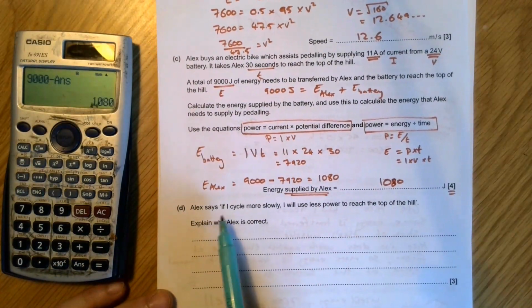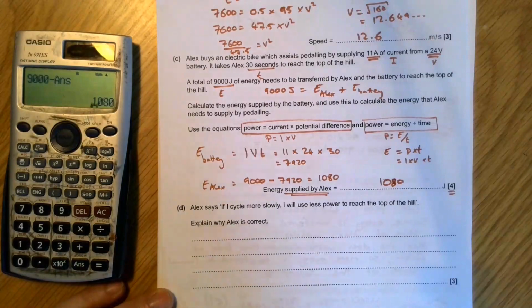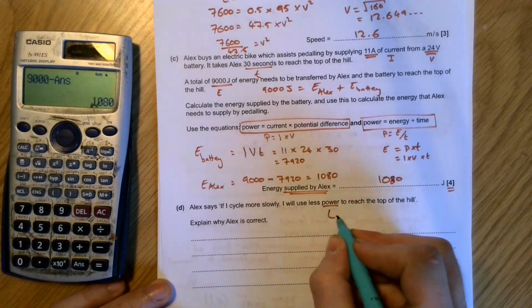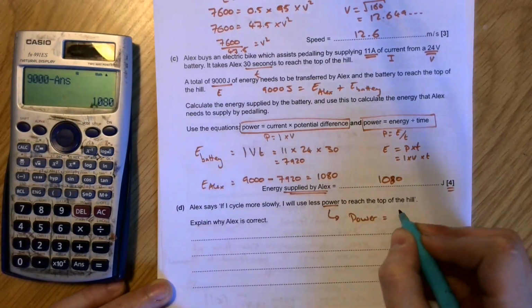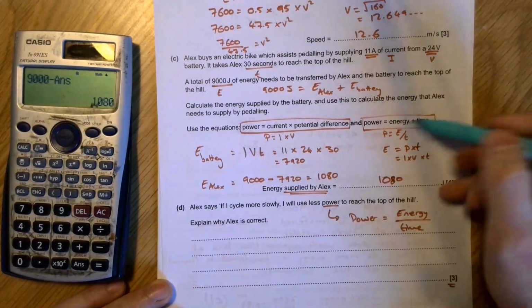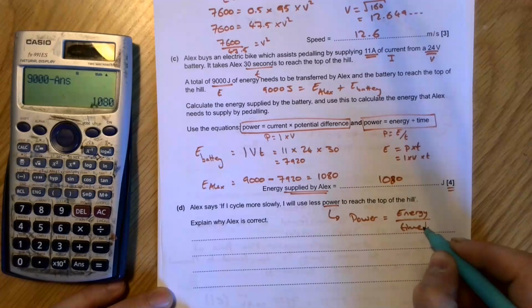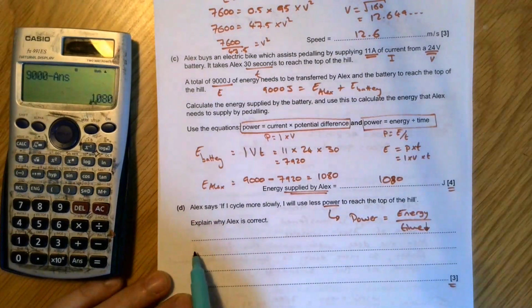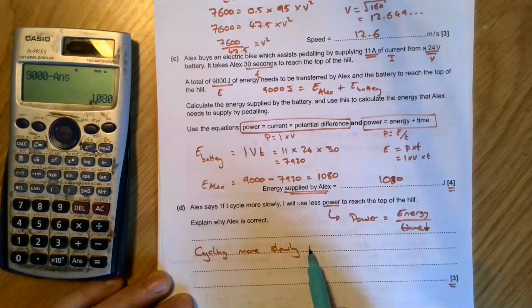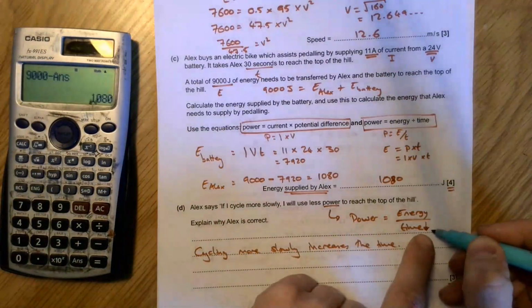D. Alex says, if I cycle more slowly, I will use less power to reach the top of the hill. Explain why Alex is correct, and it's 3 marks. So it probably makes sense to just really be clear what power is. Power is the rate of transfer of energy or energy over time. So we're just copying this out. So what happens if we make the time smaller? So if I cycle more slowly, cycling more slowly increases the time. So will that make the power go down?